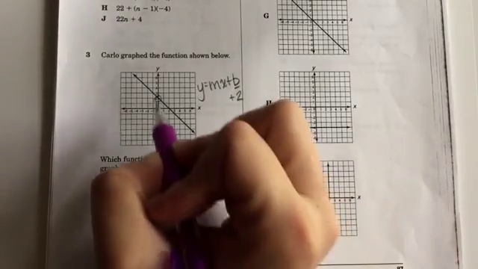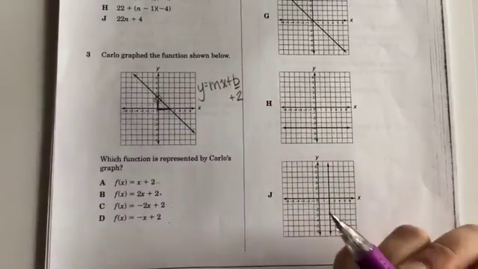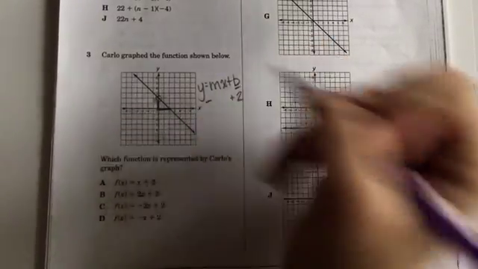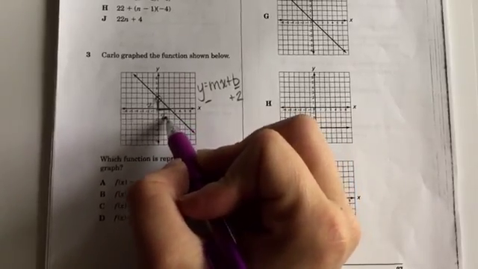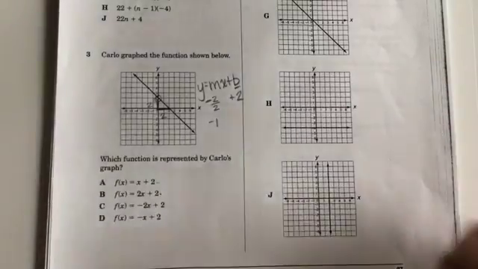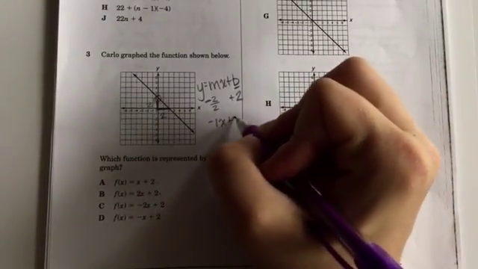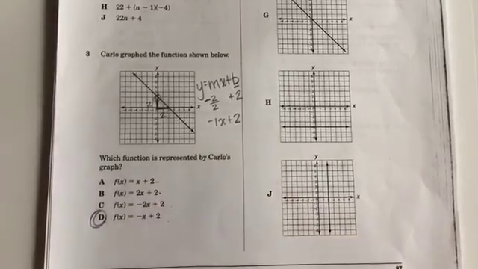And then the slope, I'm just going to use my x-intercept and my y-intercept. It's a negative because it's dropping. And I'm going down 2 over 2. So negative 2 over 2 simplifies really to negative 1. So negative 1x plus 2. So my answer is D.